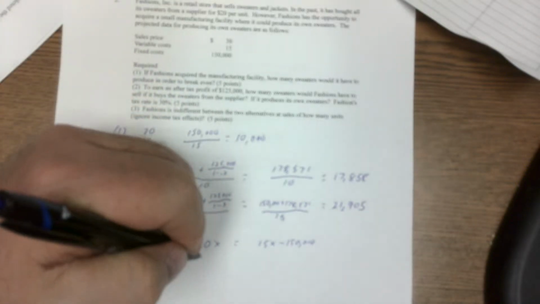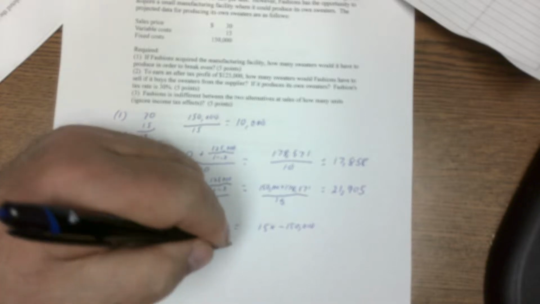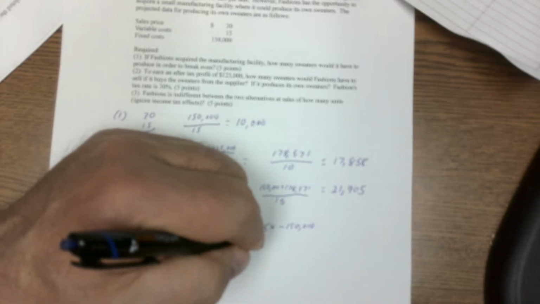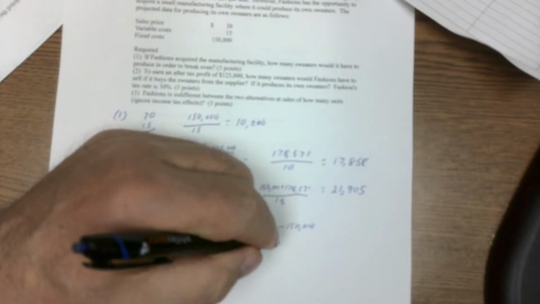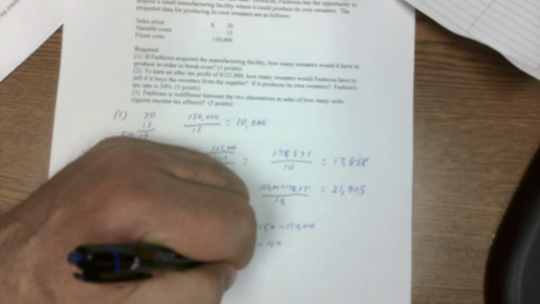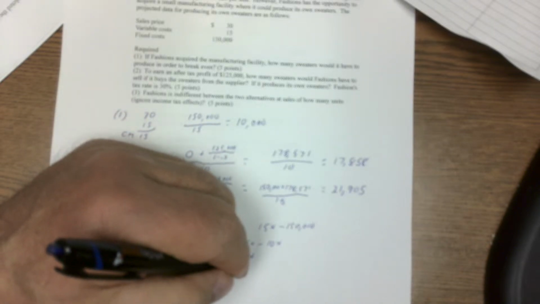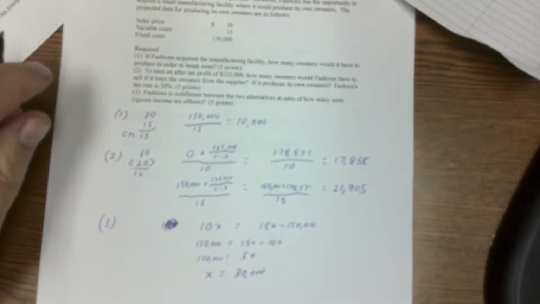So we bring the 150,000 over here equals 15x minus 10x. So 150,000 equals 5x. So x is going to equal 30,000 sweaters.